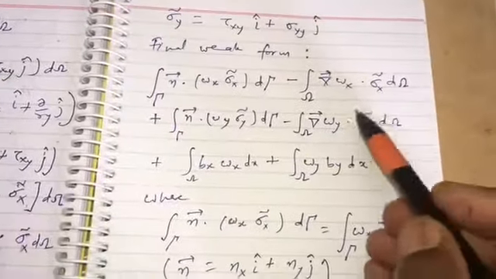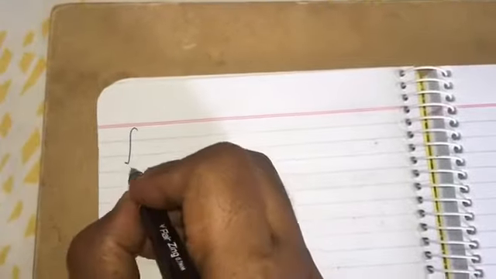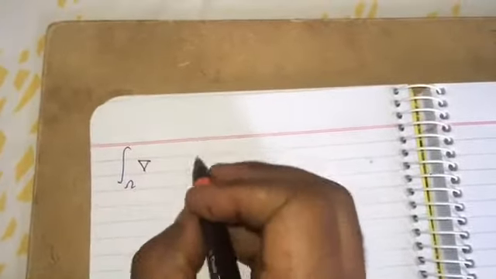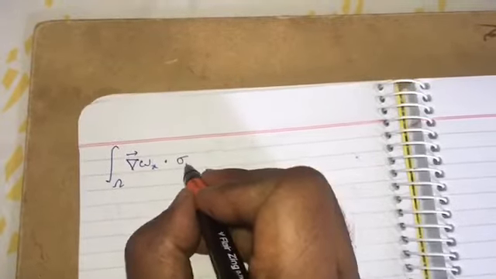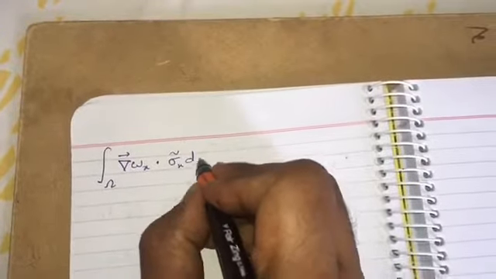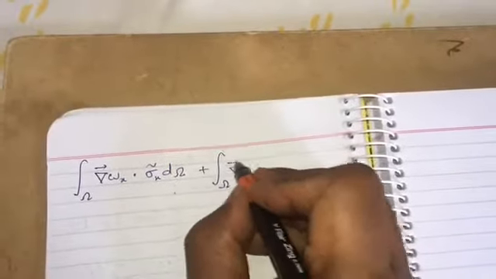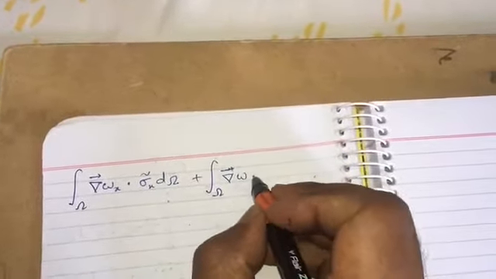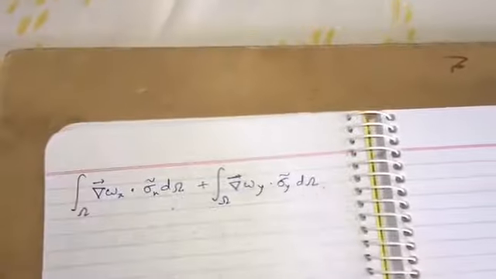Now let's simplify these two further. The terms which we have in the weak form are the integral over omega of del wx dot sigma x d omega plus del wy dot sigma y d omega.